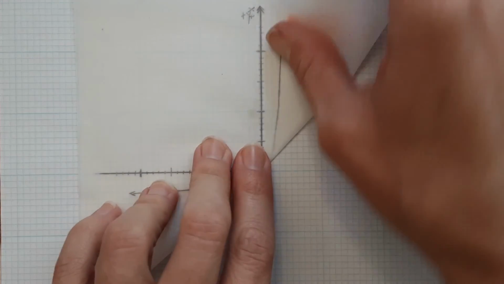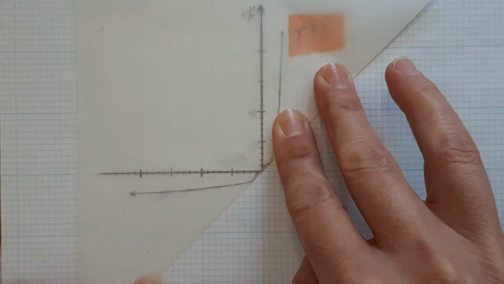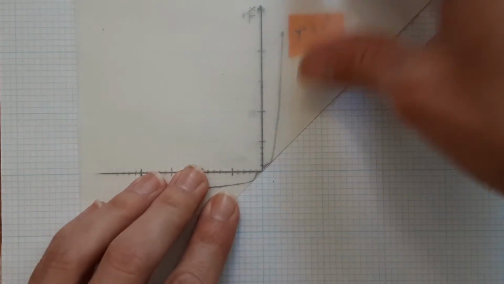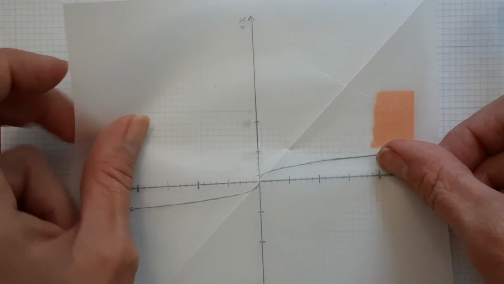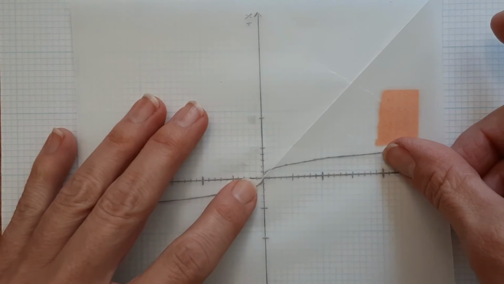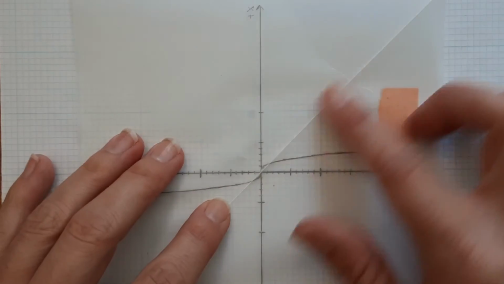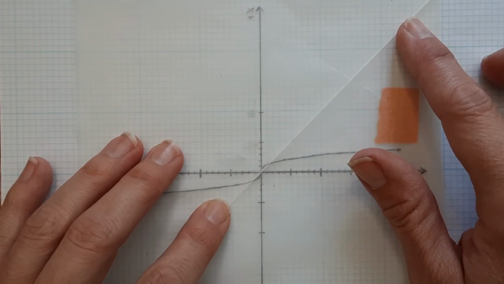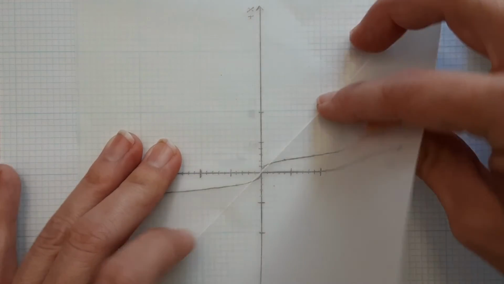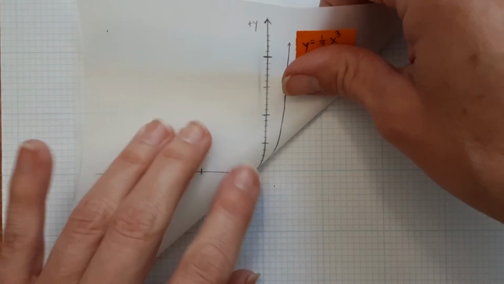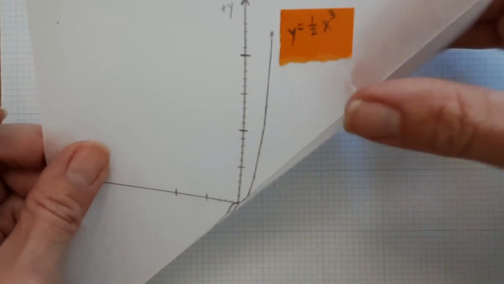Okay, and I fold with that alignment. Then I move that positive y down to where the positive x is. Then I can see that the movement I'm doing when I swap variables is I'm actually reflecting, rotating or reflecting across this fold line.